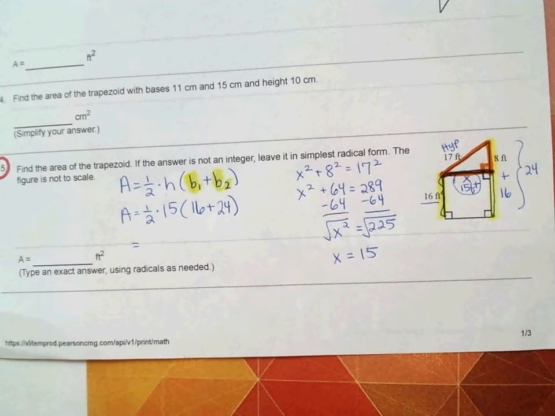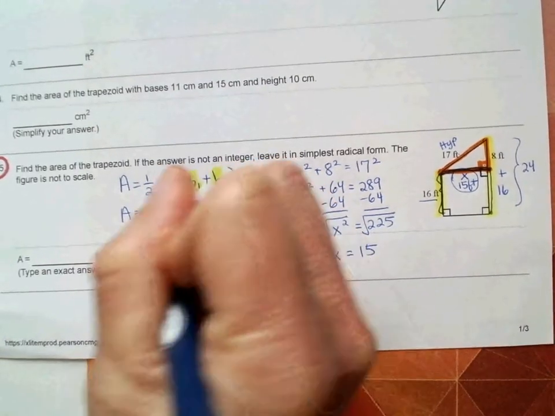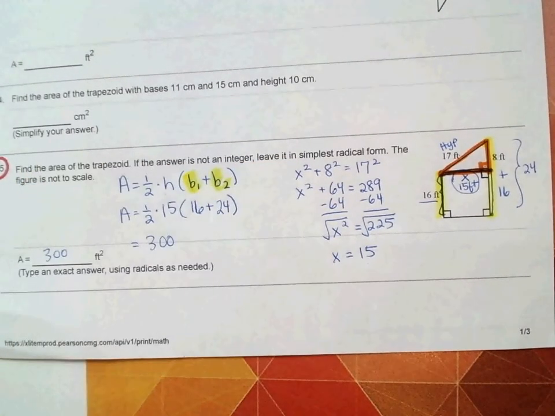If you want to know what the answer is, it's 300. So you'd want to make sure you can get 300.